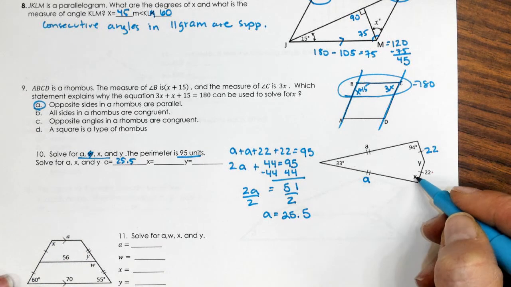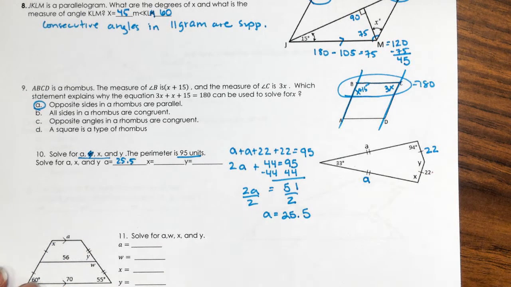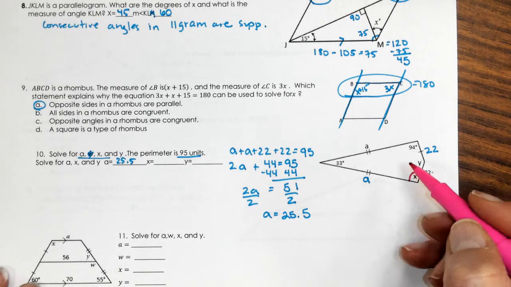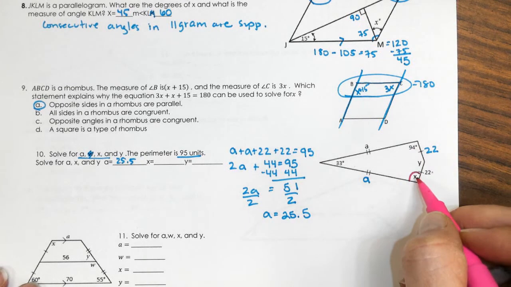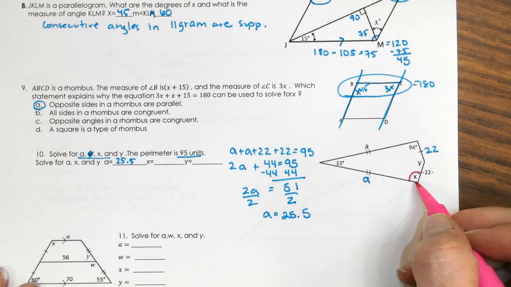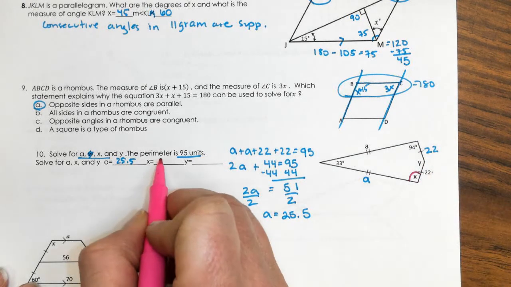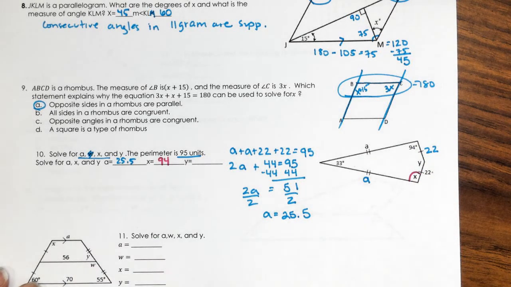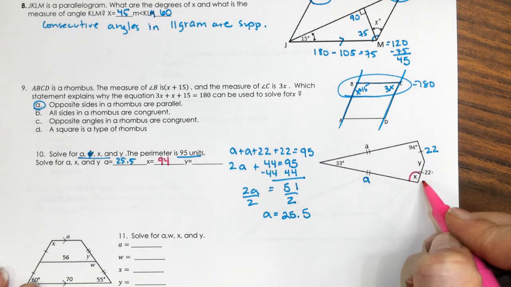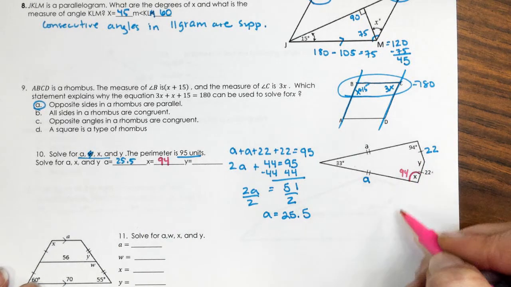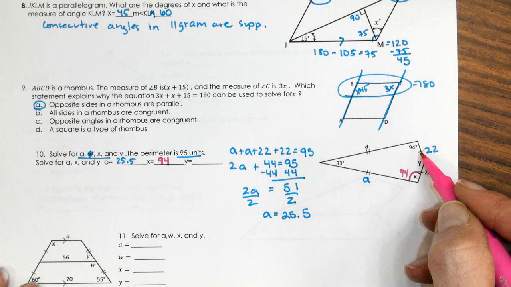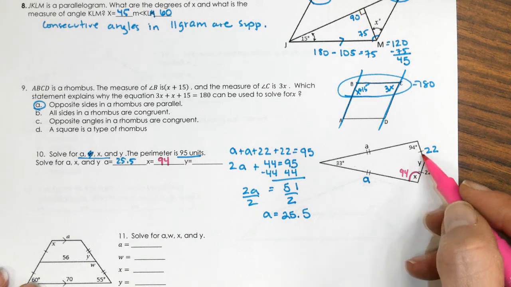Okay. We're asking for x, which is this corner in here. We know that this is 94, so x would also be 94. Good. So this is 94 down here too. And we're wondering what is y. Y is this super obtuse angle here.